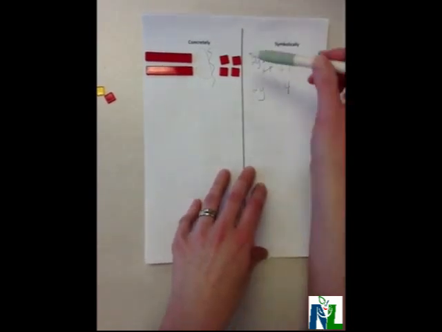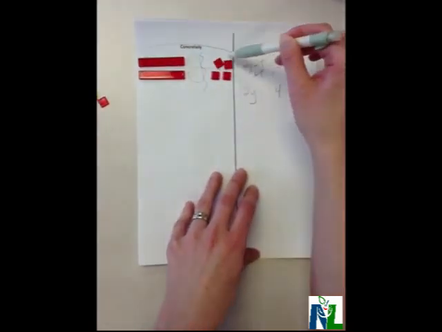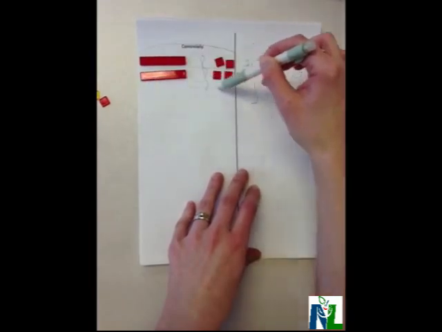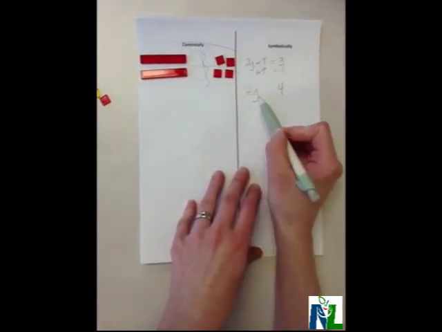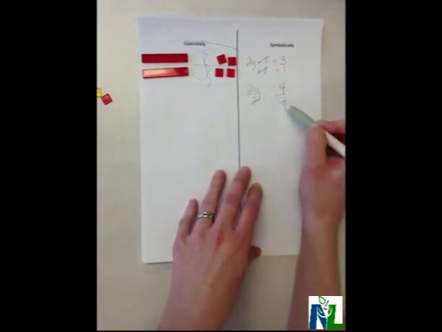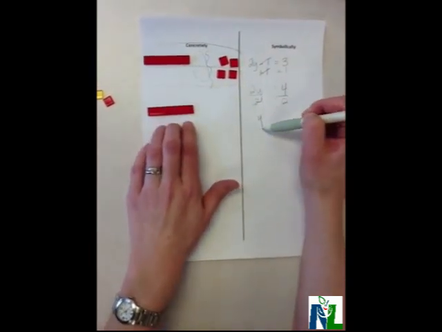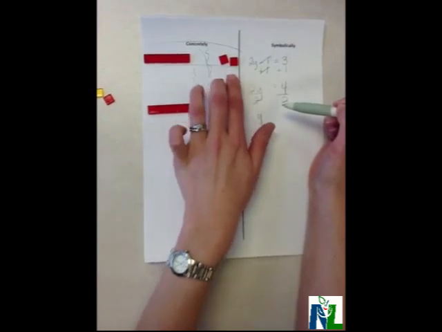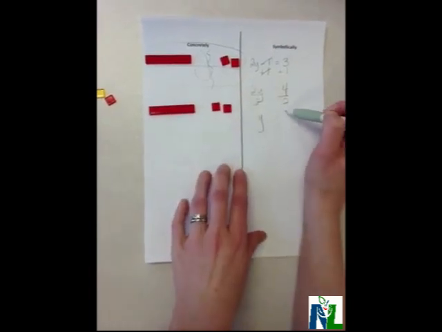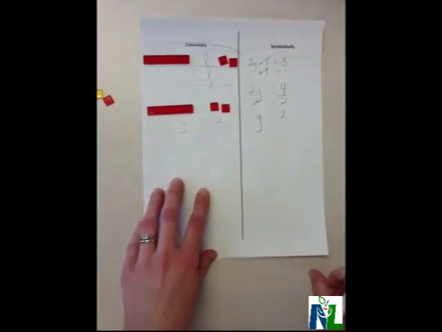Now what we're going to do is circle our 2 groups here. And mathematically what we're doing is dividing both sides into 2 groups. We're dividing both sides by 2. 2 divided by 2 gives us 1y, and 4 divided by 2 gives us 2. And you can see our algebra tiles show us the exact same answer.